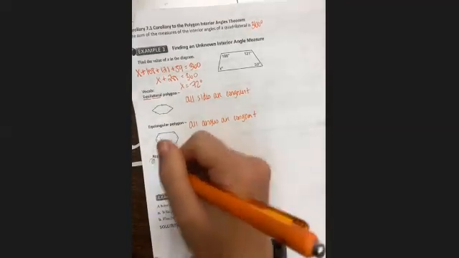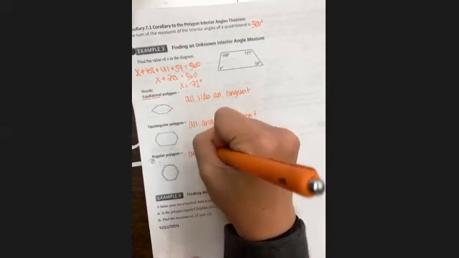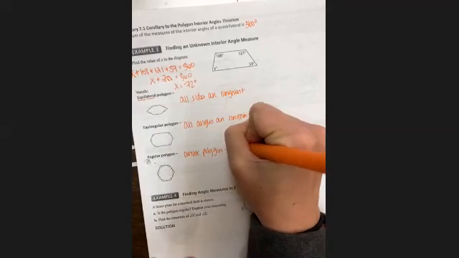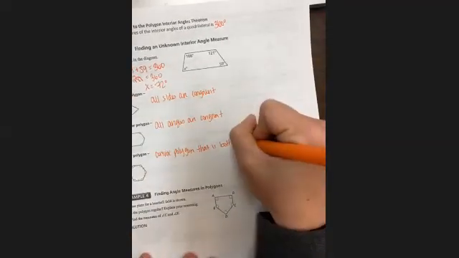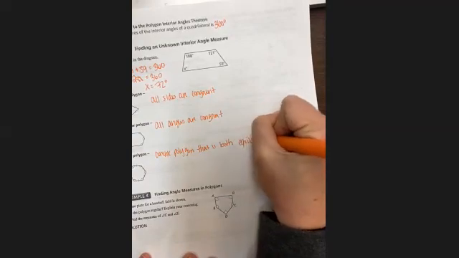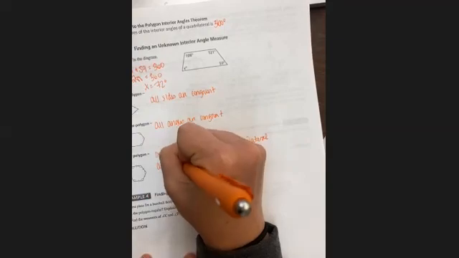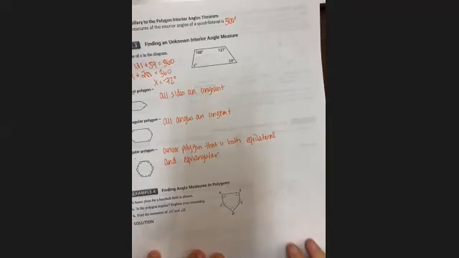Finally, the regular polygon, you can tell from both, it's a convex polygon that is both equilateral and equiangular. Okay, so the sides are the same and the angles are the same.